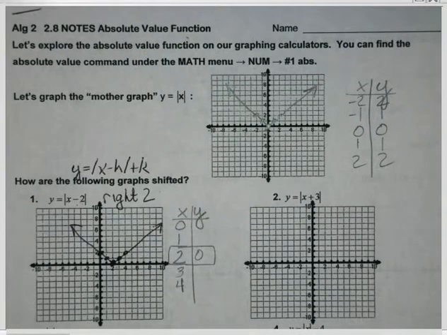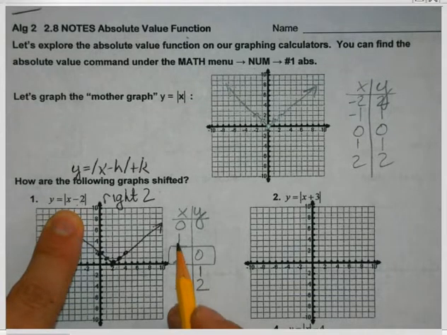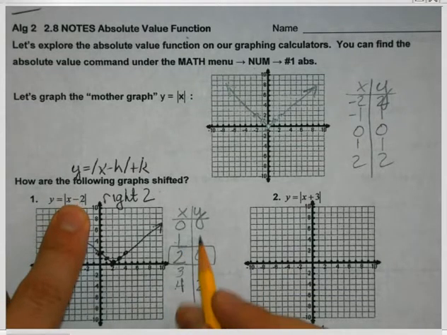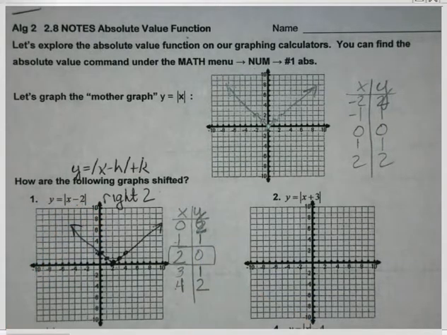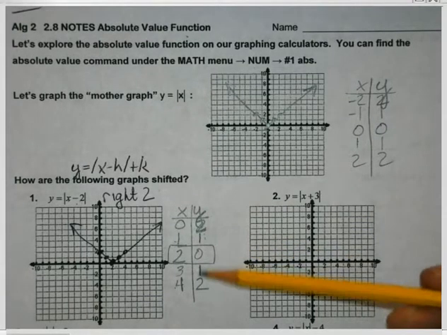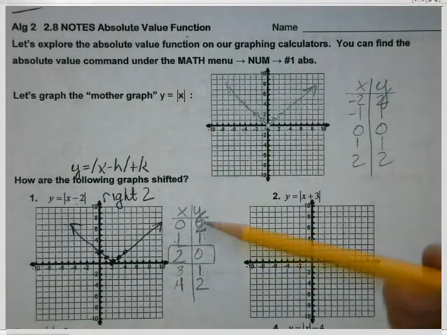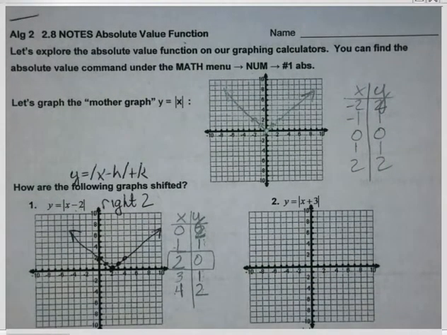And again, these are so quick. 3 minus 2 is 1. 4 minus 2 is 2. 1 minus 2 is negative 1, but again, this is absolute value, so it comes out positive. Because if I've done this right, if I've got that middle point of my graph, my vertex, done correctly, my y values that are each 1 away and each 2 away should be the same. Okay, they should be a mirror image of each other.